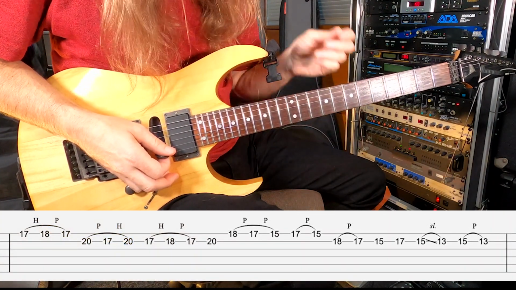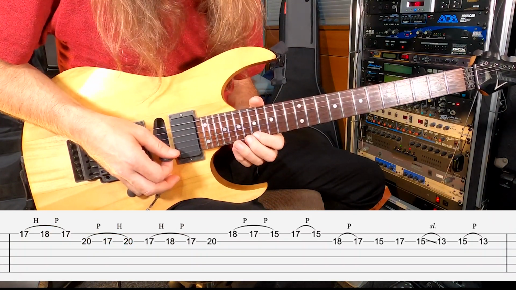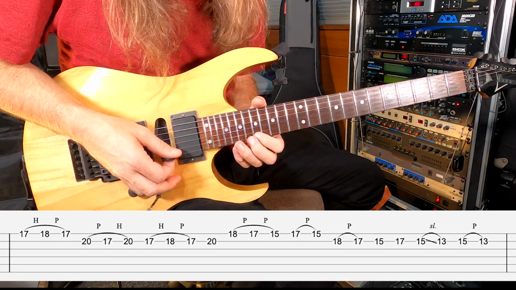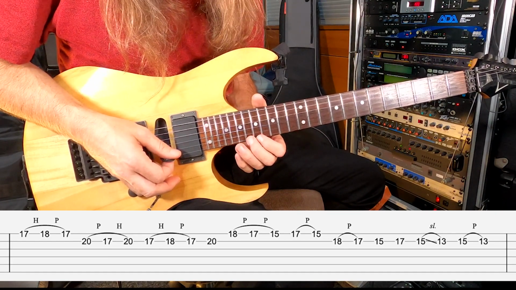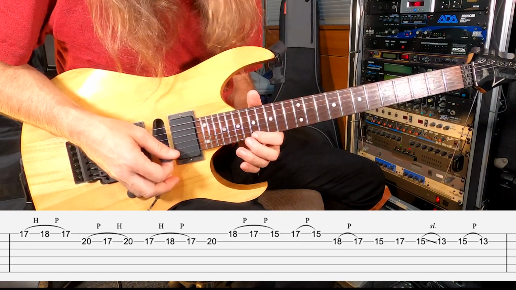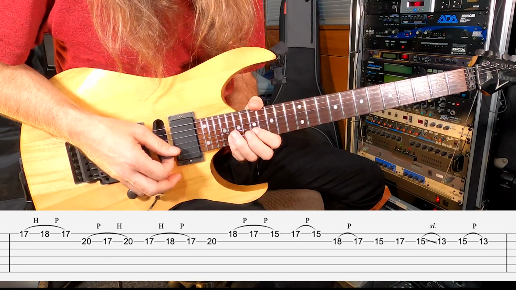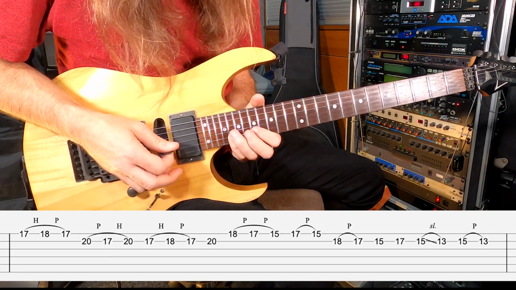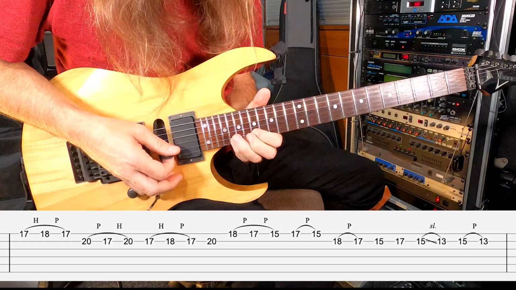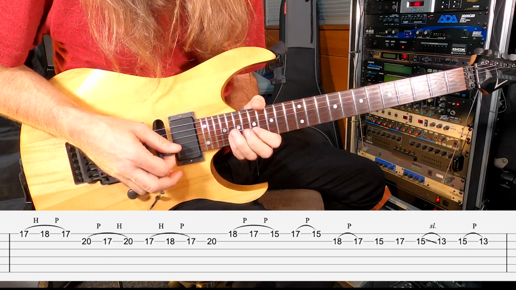Next measure, which comes back down to the B flat chord, we're going to start on the 17th fret. Now this one's kind of clustered together a little bit, but it's pretty comfortable. So we're going to have 17, 18, 17, which is going to be your A and B flat. B string, we're going to have 20, 17, 20, which is going to be your G, E, and C. So here that is again.